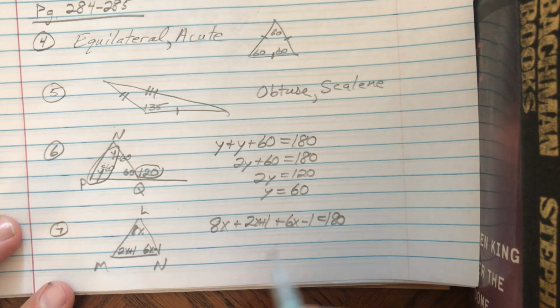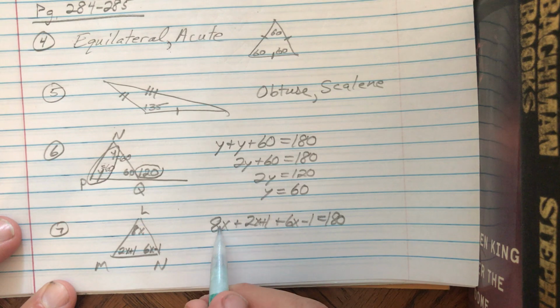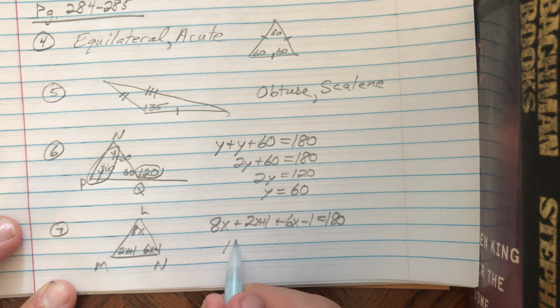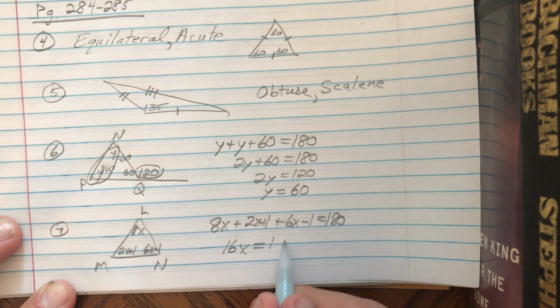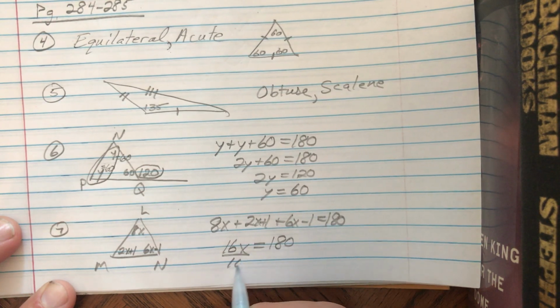So we just make an equation and we solve. Combine like terms: 8x, 2x, and 6x is 16x. The minus 1 and the plus 1 cancel, equals 180. Divide both sides by 16.